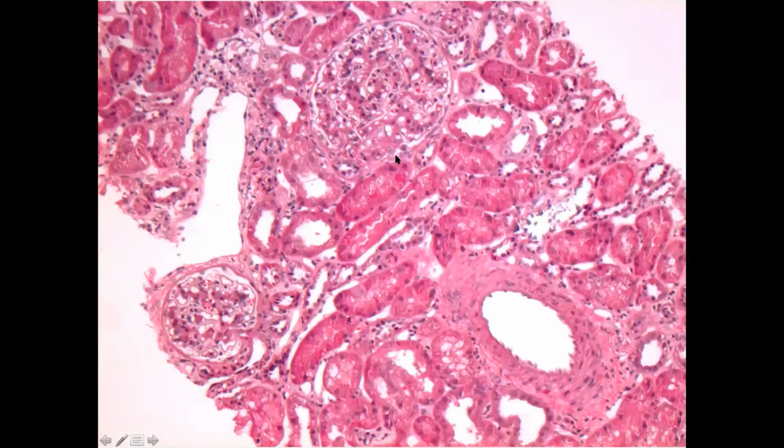Right. So this is the light microscopy, and we don't have much acute tubular injury. We have some foaminess within the epithelial cells, and basically this goes with the proteinuria. There is kind of protein resorption in the tubular epithelial cells.